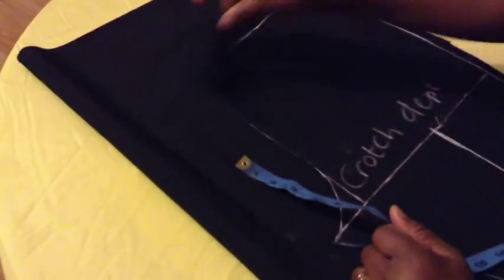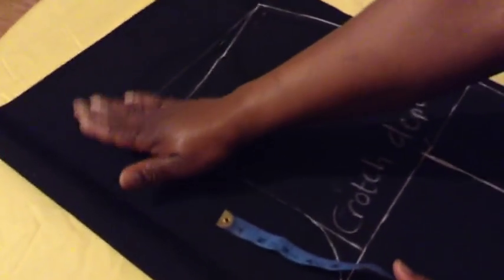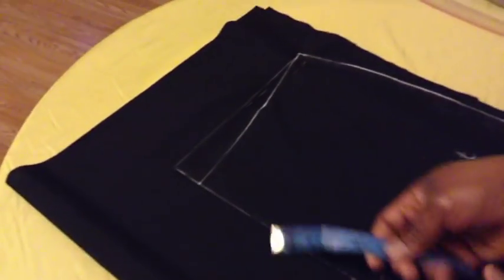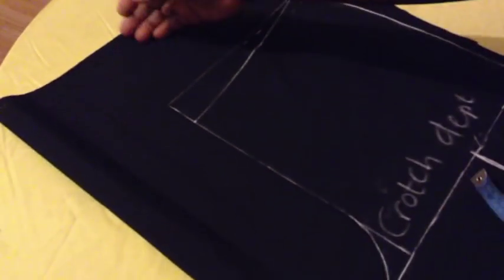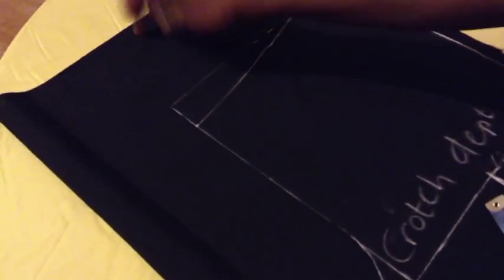This is the front part. I put it on top of another fabric to get the back one. But when you're doing that, make sure you have enough fabric, like up to 3 inches on top of this side. And on this side, make sure you have enough, like 3 inches or 4. So I have 3 inches here.